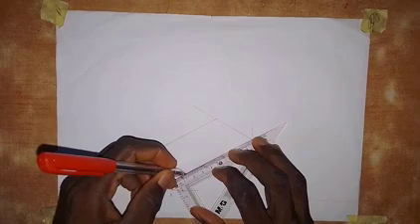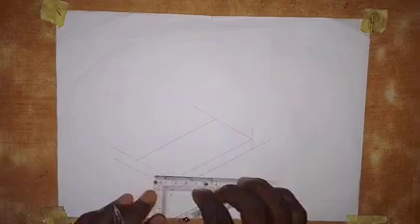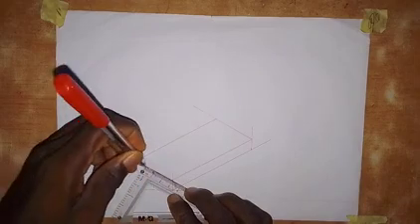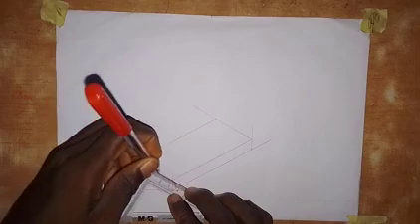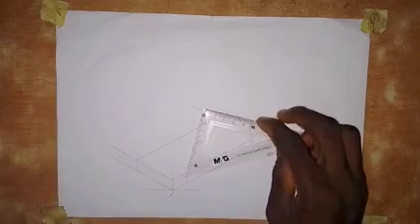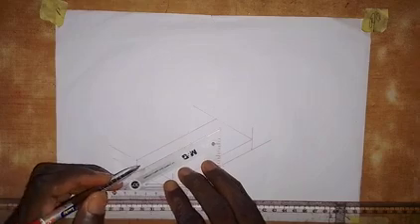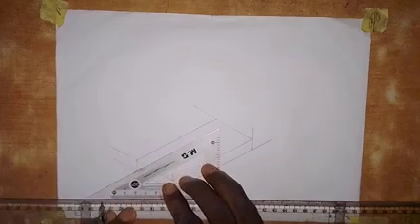And then get the midpoint, which is 15. Then come to this point here. Take a measurement of 30. And then get the midpoint, which is 15. So we are going to draw an isometric square on this surface. Okay.